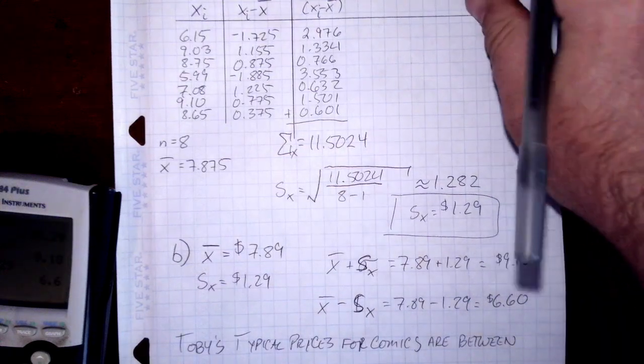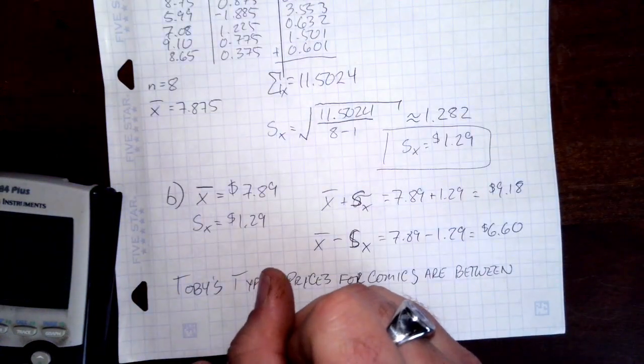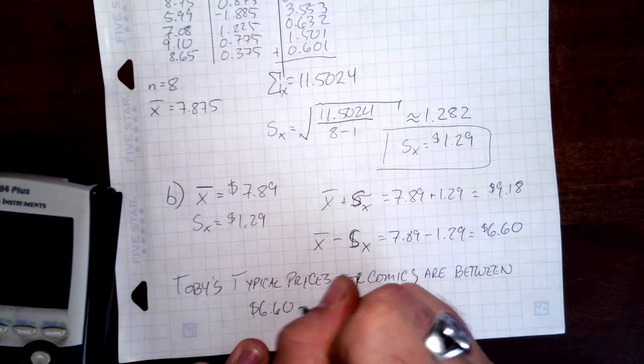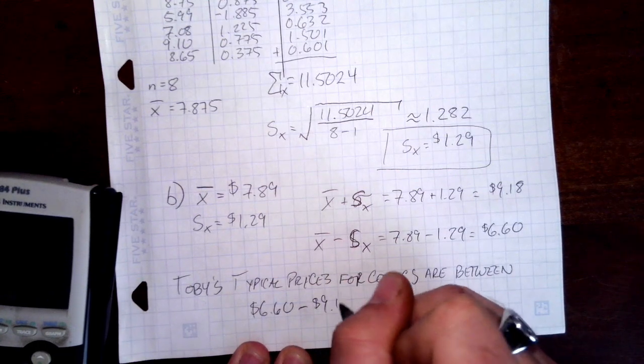So Toby's typical prices for comics are between $6.60 and $9.18.